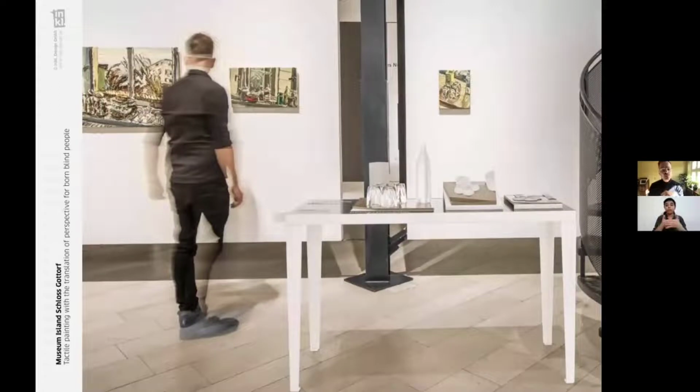We were dealing with a huge question on how to translate the phenomenon of perspective to born blind people, because this is one of the largest challenges for them to understand: that, for example, 2 objects which in natural size are the same size can be represented in different sizes through perspective.